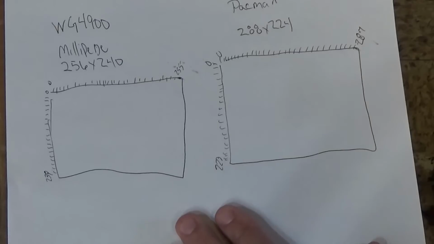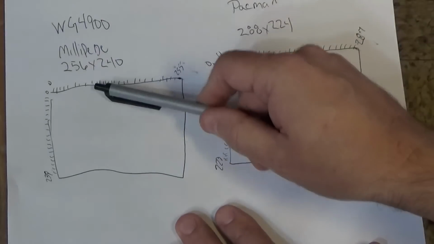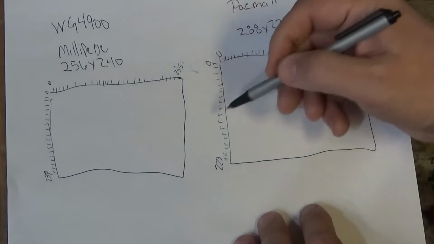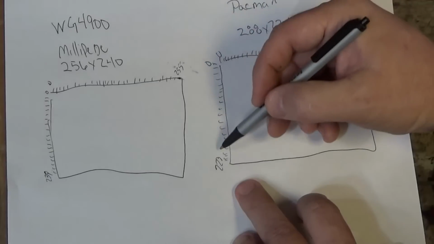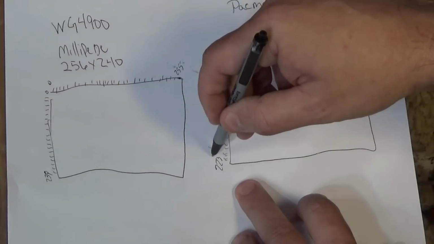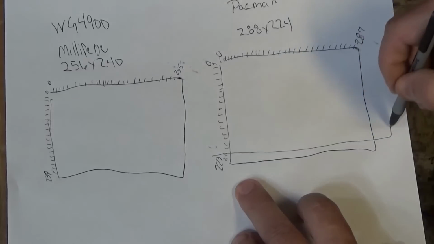So what's going to happen is if you take this monitor and you put it in this game, your screen is all of a sudden going to be pushed out like this.